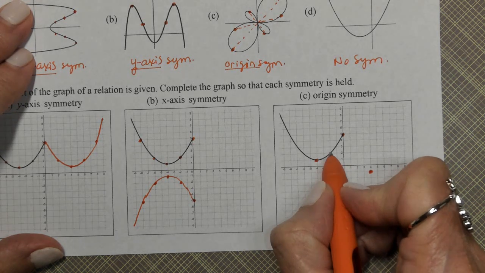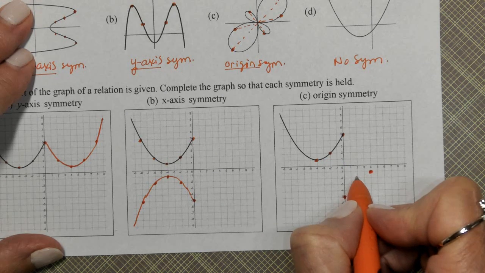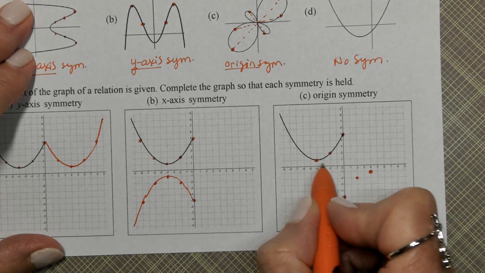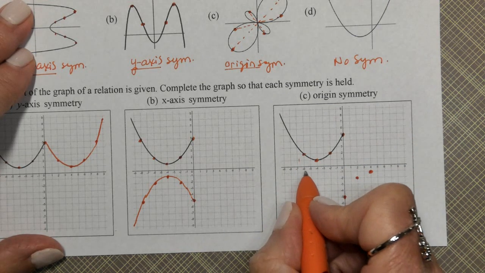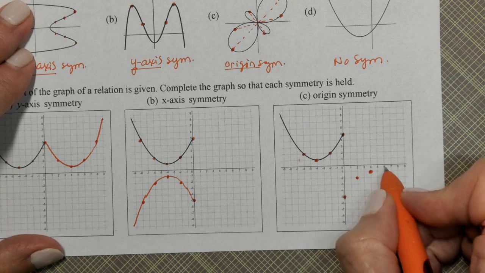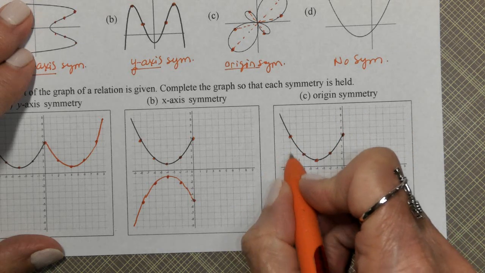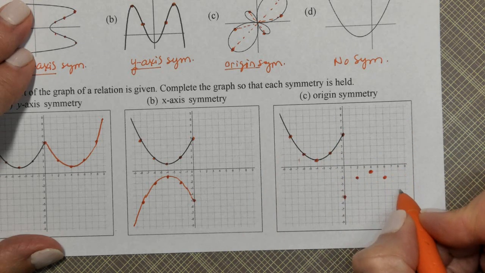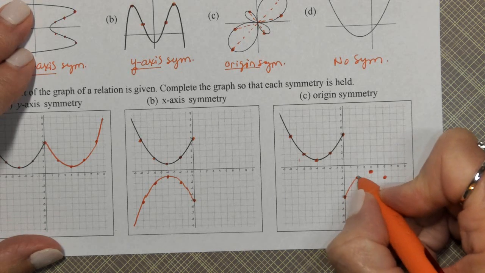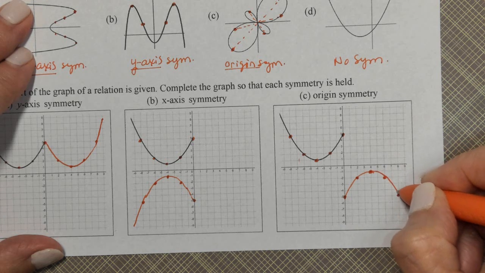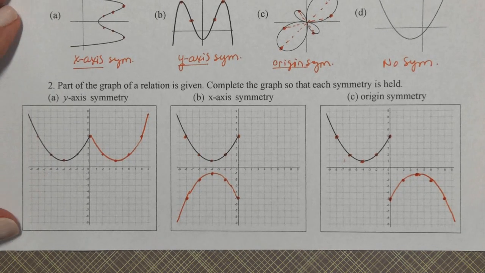Here's a point, -2, 2. So +2, -2 must be on the graph. I'm going through the origin. You can see it. Okay, this point here, -6, +2. So +6, -2. This was the point -8, 5. So +8, -5 on the graph. So for origin symmetry, it's going to look like this. So that's how you would answer those types of questions.